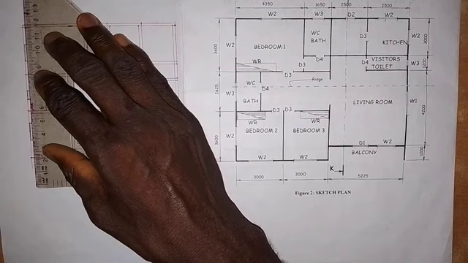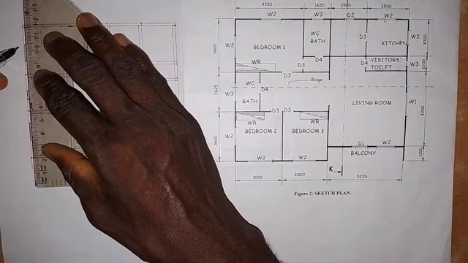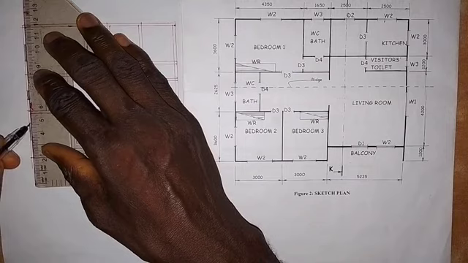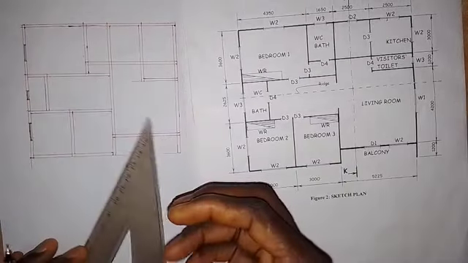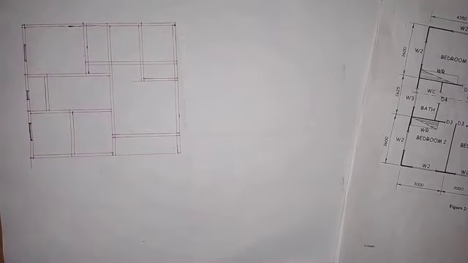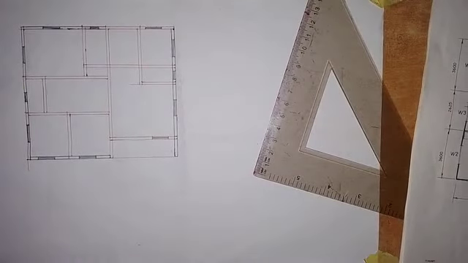And again. Alright, so we have fixed this window. So I will continue with the rest while I pause the video. When I'm done, I will come back so that we can fix the doors. Alright, so I fixed all the windows.